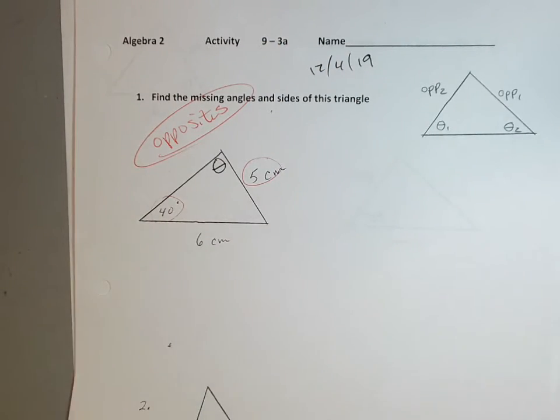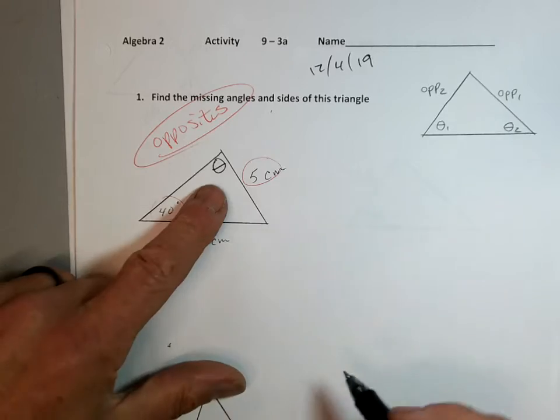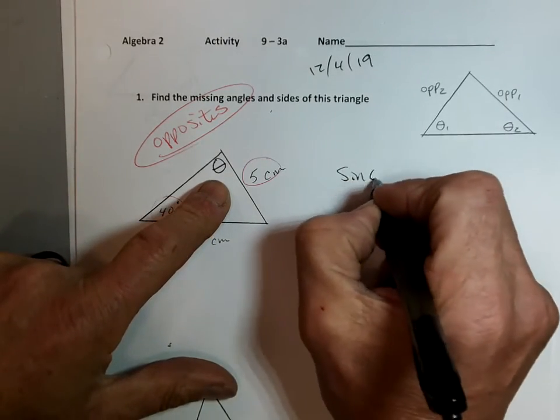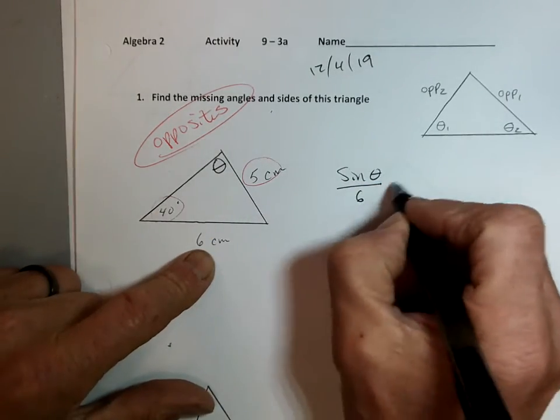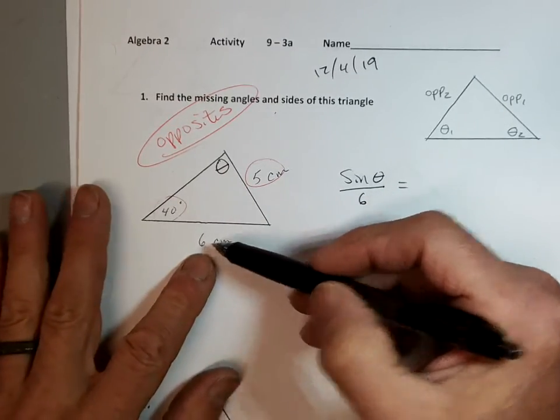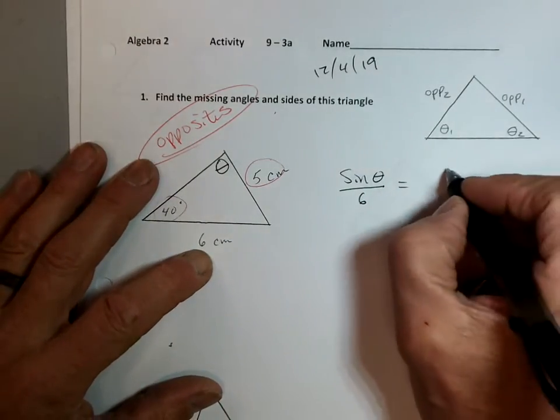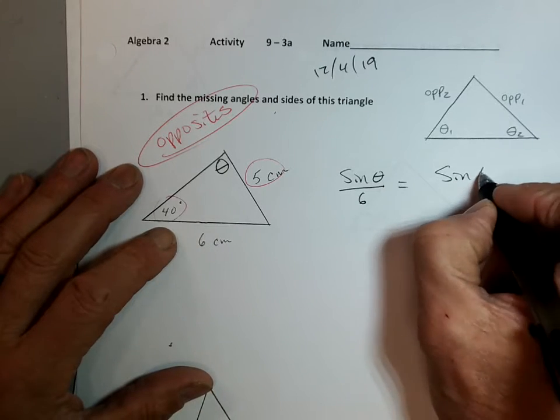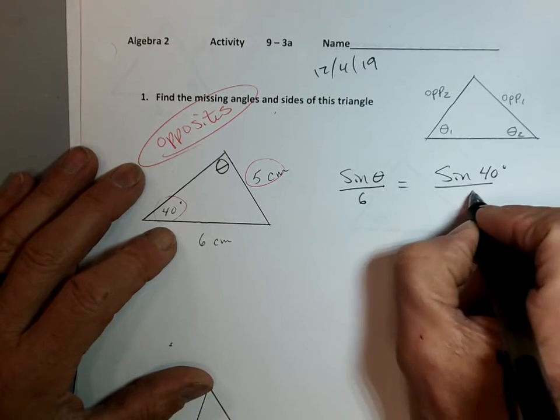What I like to do, personally, is write down what I want to find first. So I'm going to write the sine of theta over 6, the sine of my angle over the side, equals the sine of 40 degrees over 5.